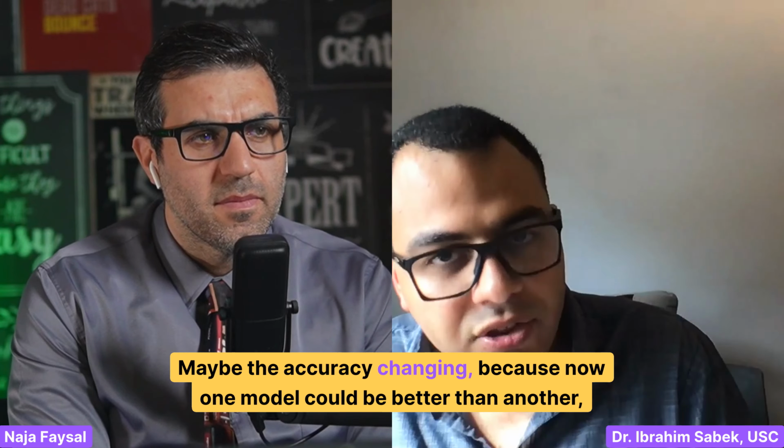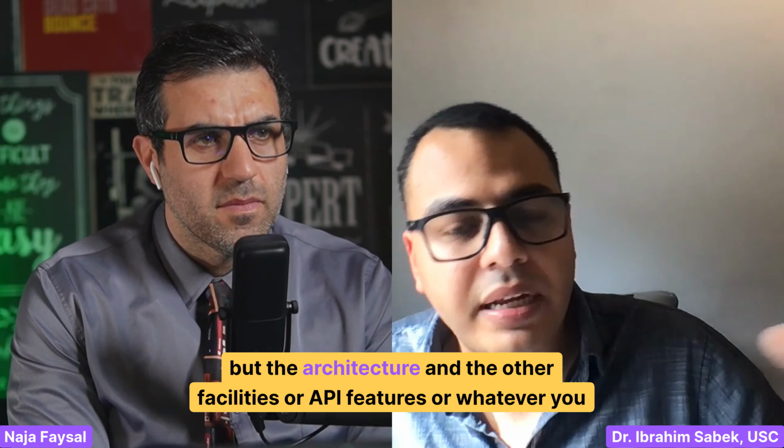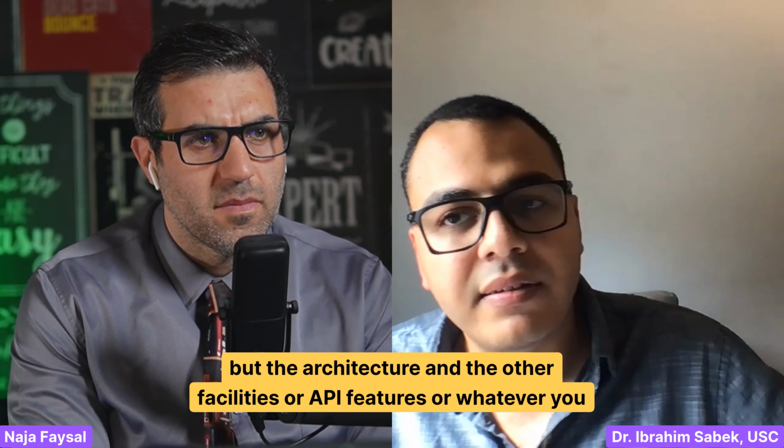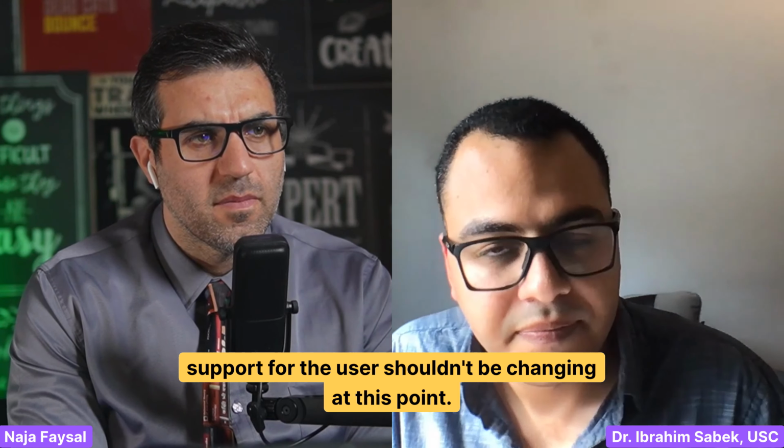Maybe the accuracy changes because one model could be better than another, but the architecture and the other facilities or API features or whatever you support for the user shouldn't be changing at this point.